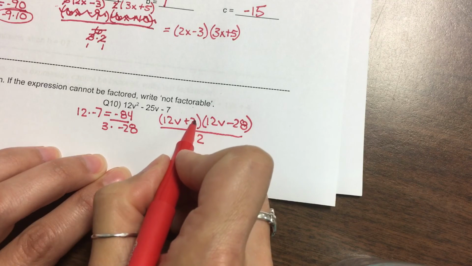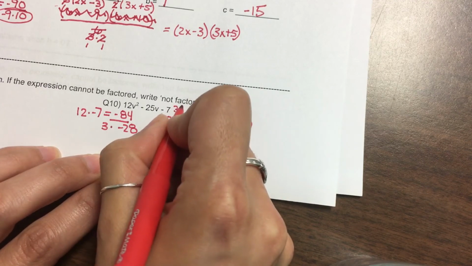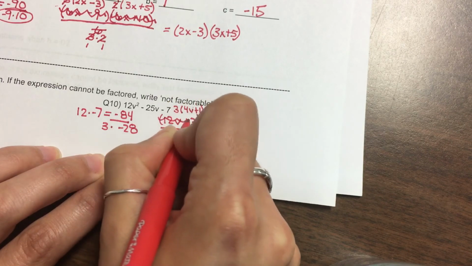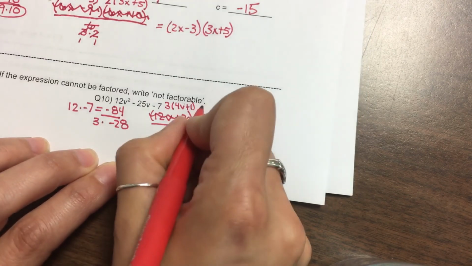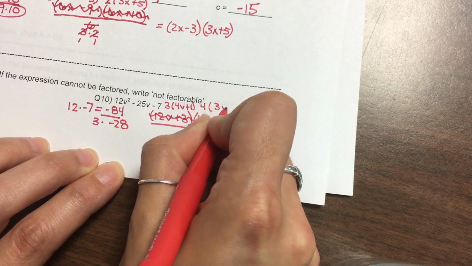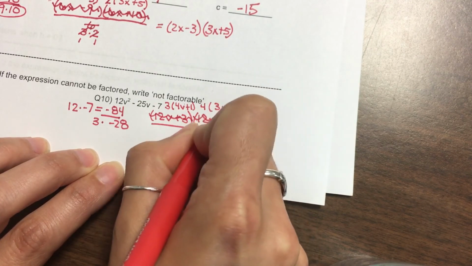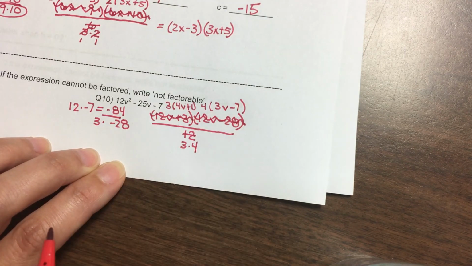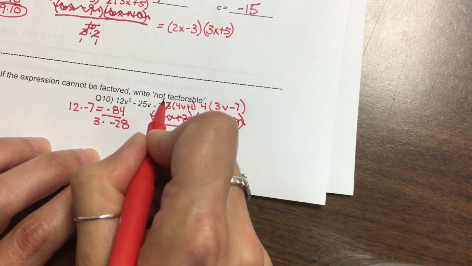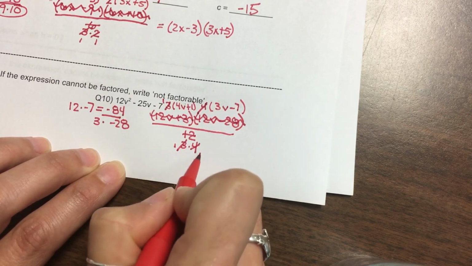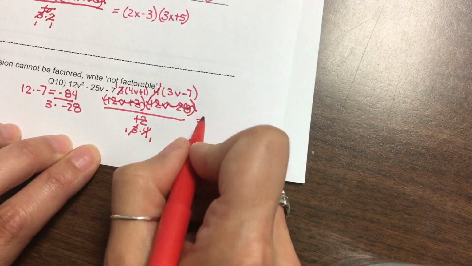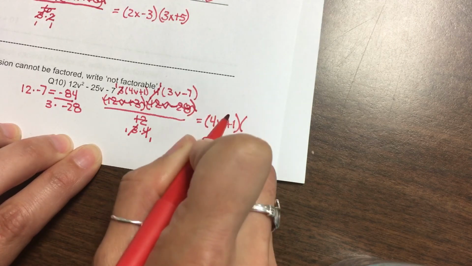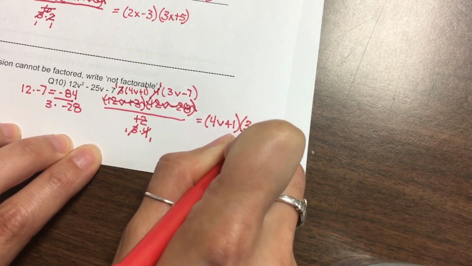So out of this first term, I have a GCF of 3, so this I can factor as 3 times 4v plus 1. And here I have a GCF of 4, so I could factor that as 3v minus 7. And then 12, I can write as 3 times 4 to reduce this 3 down to 1 and reduce this 4 down to 1. So my final factored form would be 4v plus 1 times 3v minus 7.